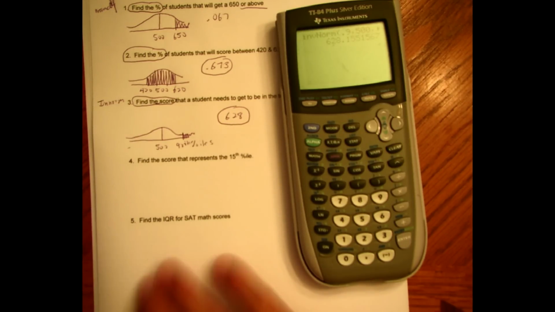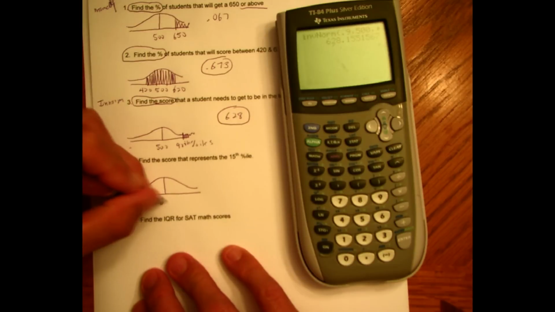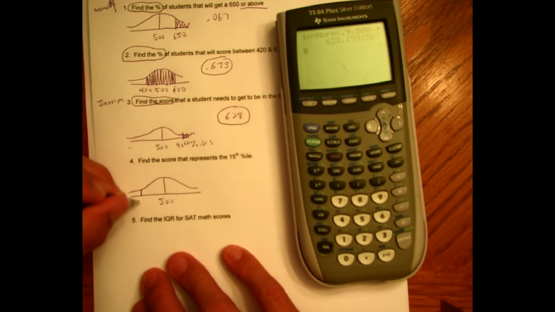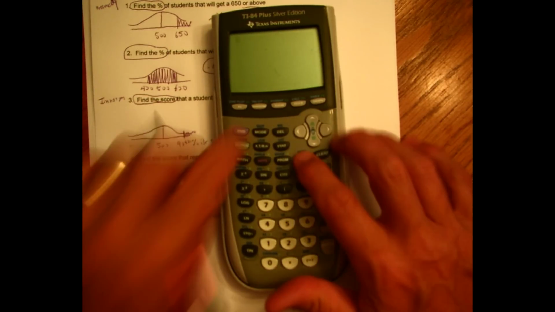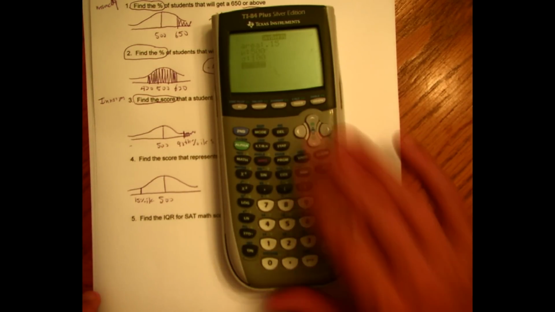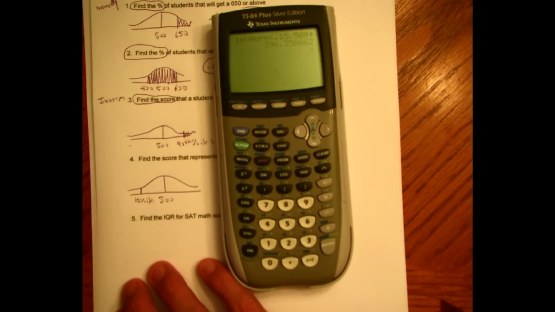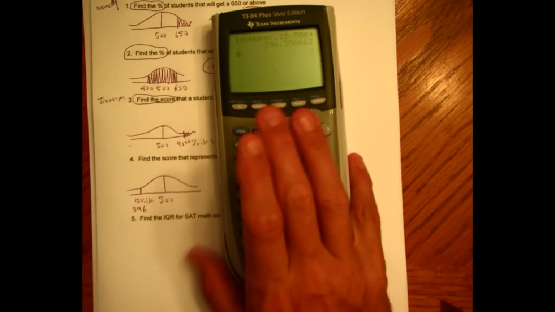Find the score that represents the 15th percentile. Well, the 15th percentile is right there. So, inverse norm, 15th percentile. You need a 396. Oh, Mr. O'Neill, you can't get a 396. I understand that. You get about a 395. You can't even get a 395, I don't think. You need a 400. So if you got a 400, you'd be in the 15th percentile.